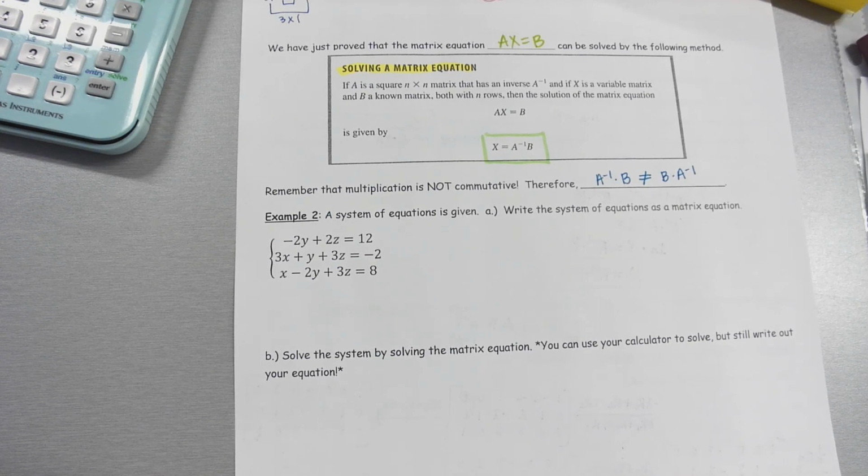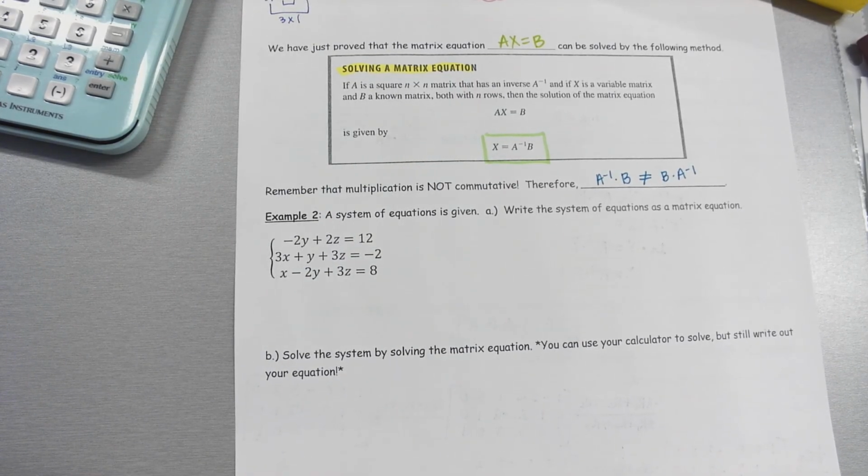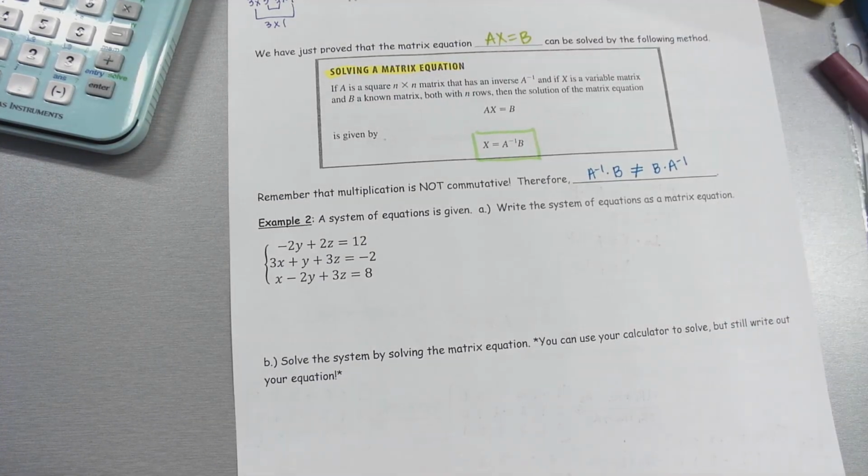Okay, so the next one we're going to do with our calculator. So you have a system of equations given. The first thing we're going to do is write the system of equations as a matrix equation. That was done for you on the first page. Now we are going to practice that ourselves.